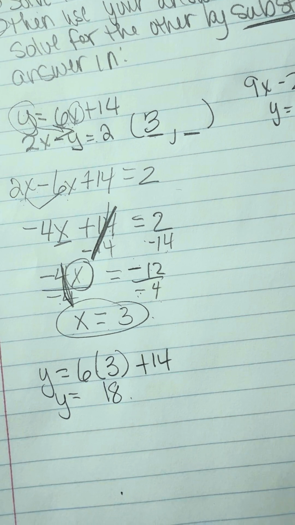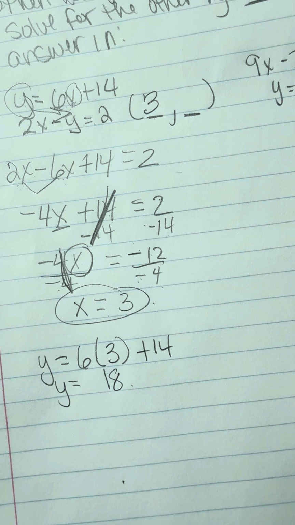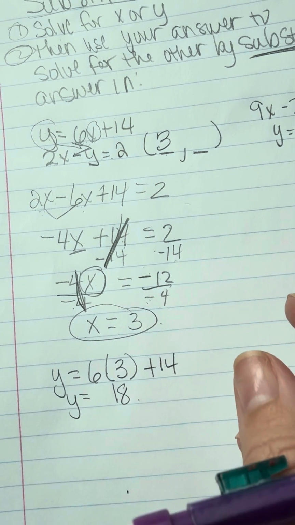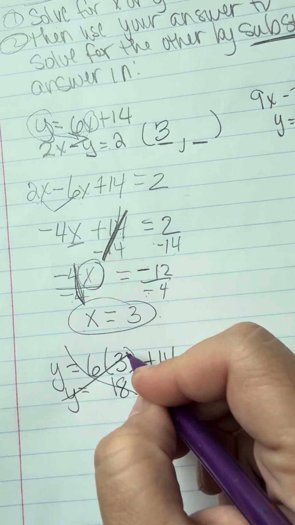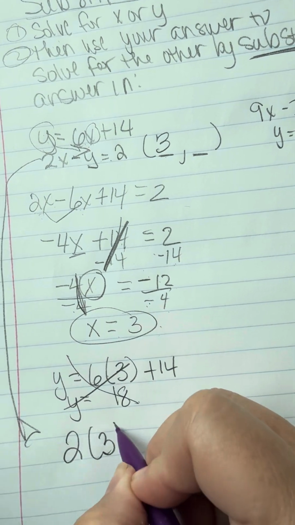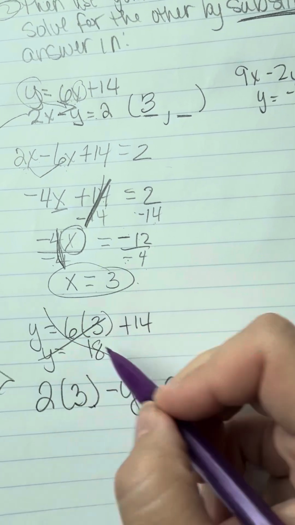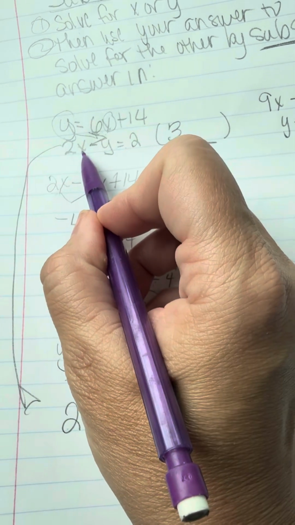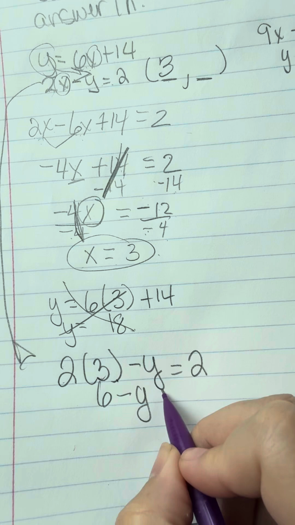I feel like I'm doing something wrong here. Give me a second. Okay, hold tight. I'm actually going to put this into the other problem. All right, so I'm going to do this one. 2 times 3 minus y equals 2. I'm sorry, I did something wrong right there. So 2 times 3 instead of 2 times x, because x is 3. 2 times 3 is 6 minus y equals 2.